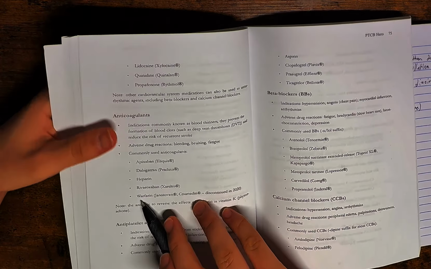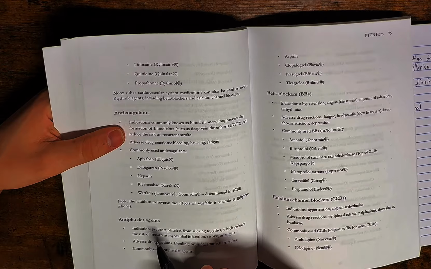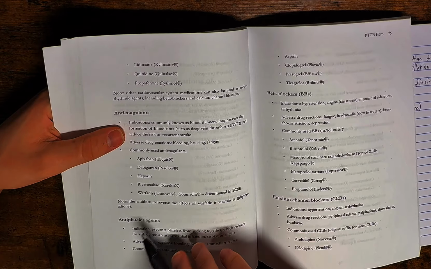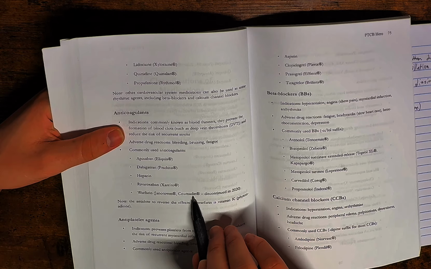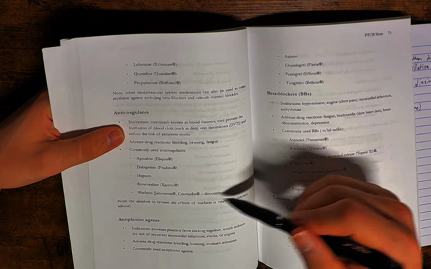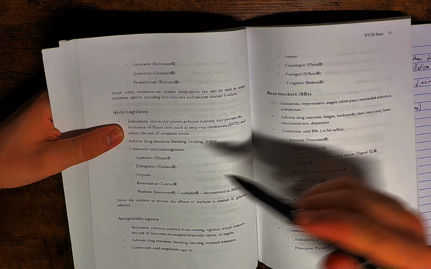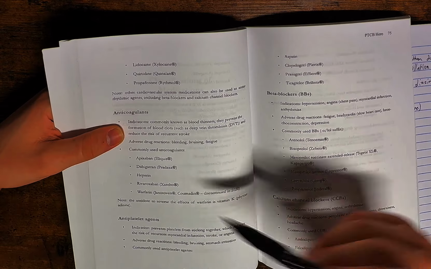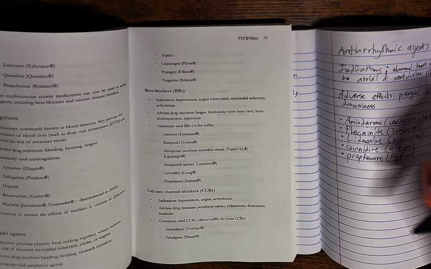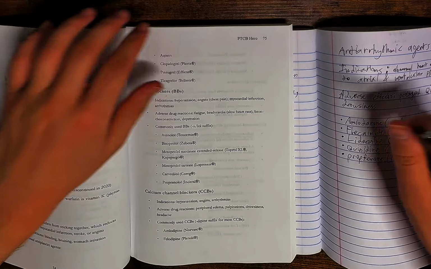And you have the very classic blood thinner, warfarin, Jantoven, Coumadin, which was discontinued in 2025. So now we have Jantoven. Okay. Let's write down what we read.